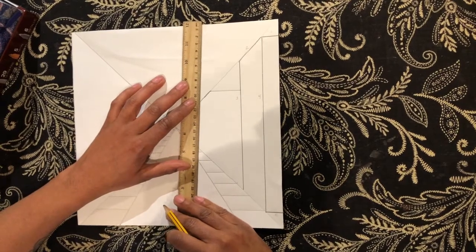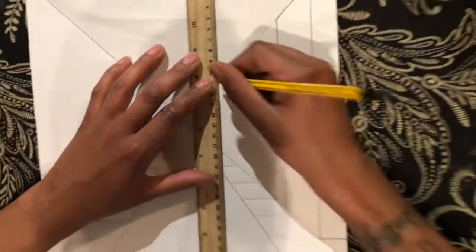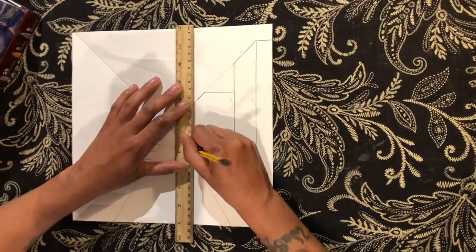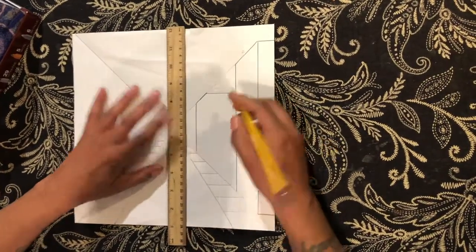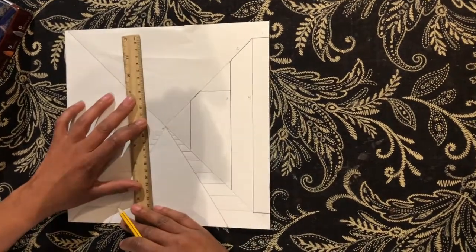Now, this building's going to be a big building. It probably would have to be some kind of a Walmart or something because it's so big. Then that line. So 1, 2, 3, 4th line. Where's it go? Right there. You're right.